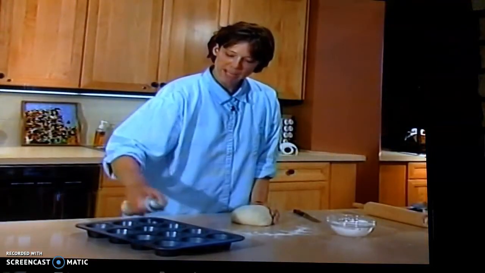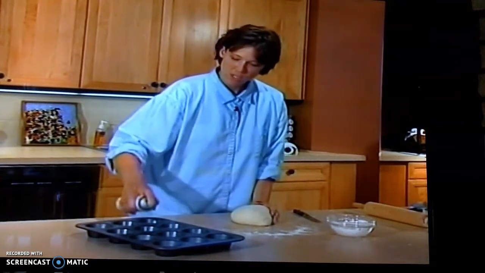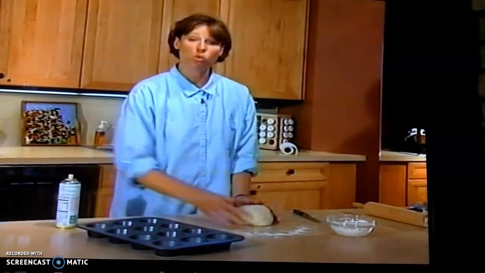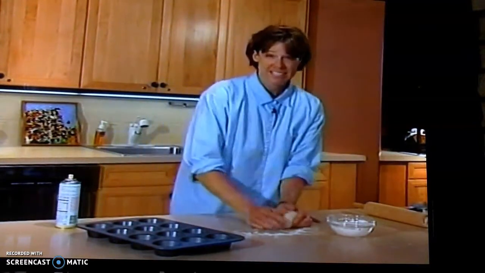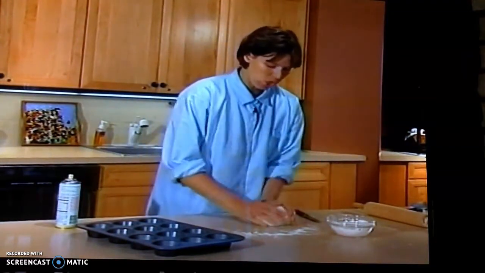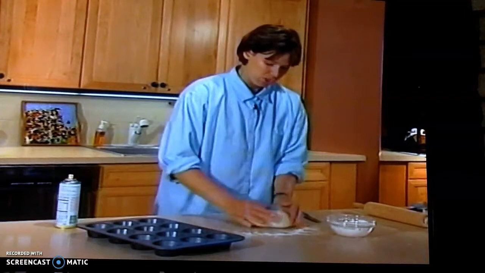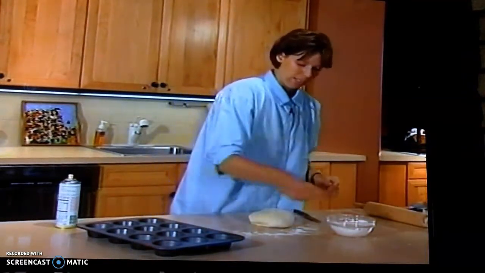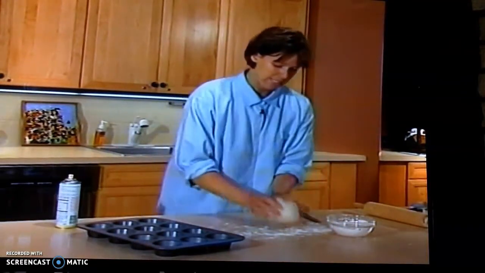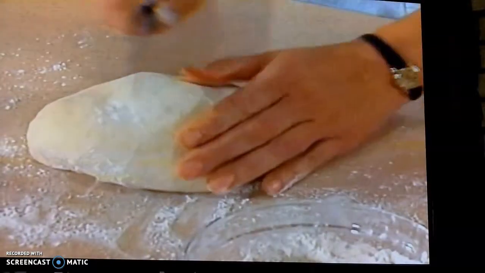I'm preparing a pan for our final yeast bread recipe. We're going to be making dinner rolls and cloverleaf rolls. As you can see, my bread is ready to go. It's all punched down and ready to be shaped. Again, I'm going to work on a lightly floured surface so the dough doesn't stick. I'm going to cut my dough in half.